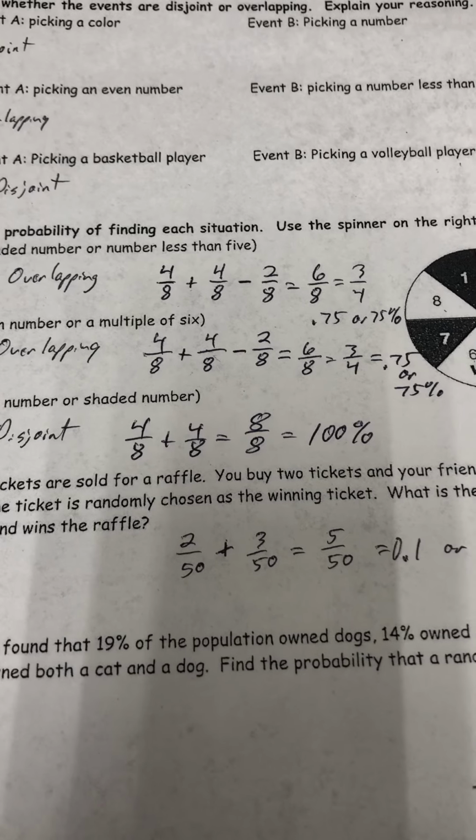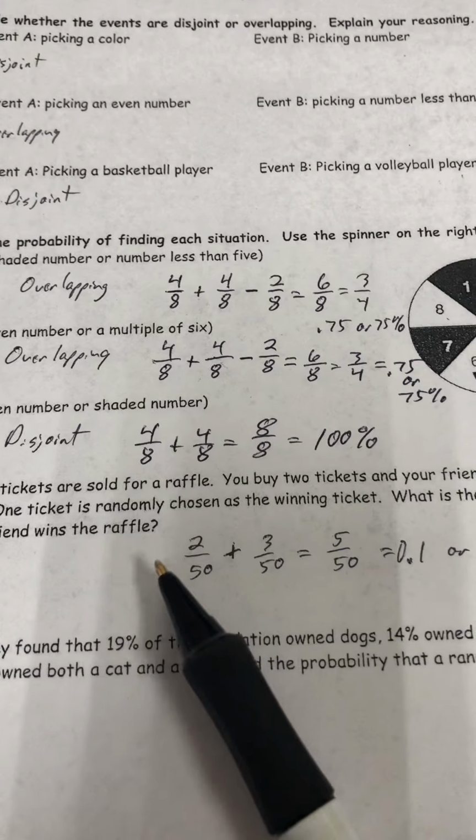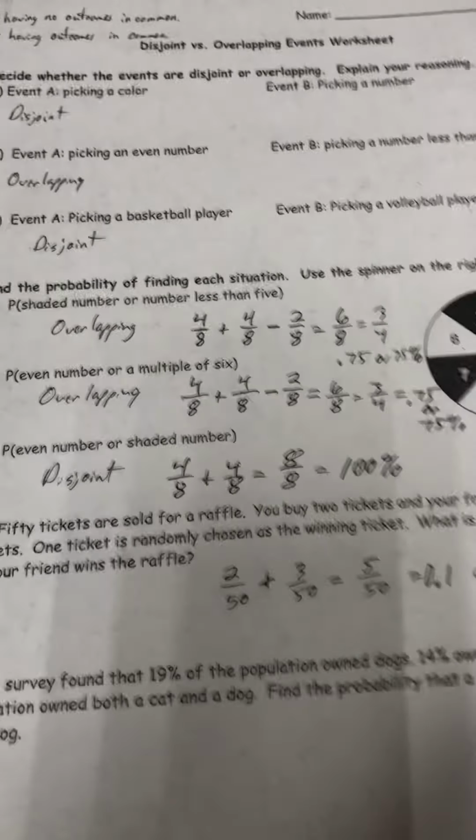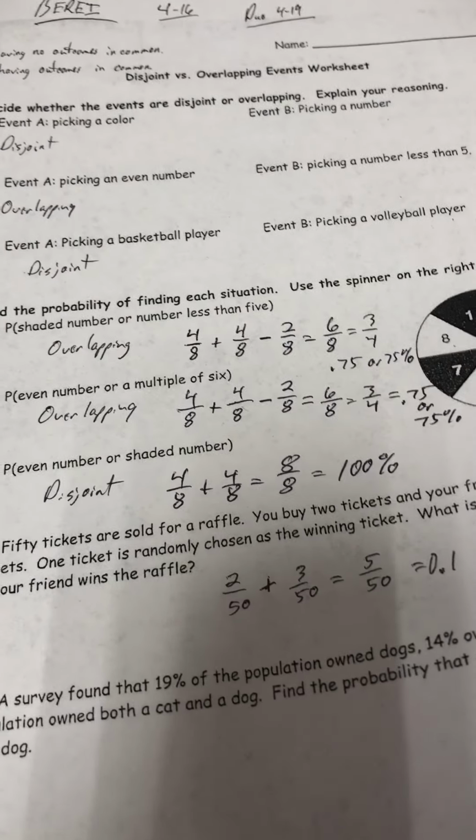Okay, there's your 2 out of 50, your friend buys a 3. Okay, we're good. Disjointed, so we just put them together.